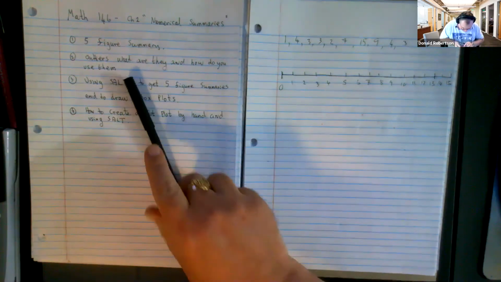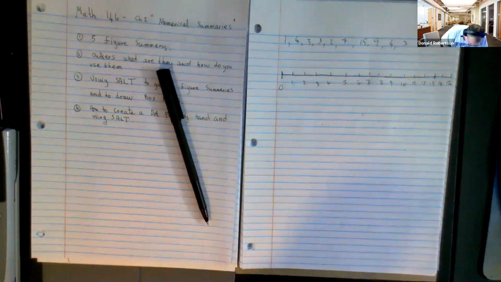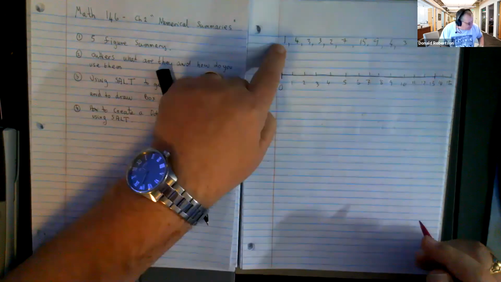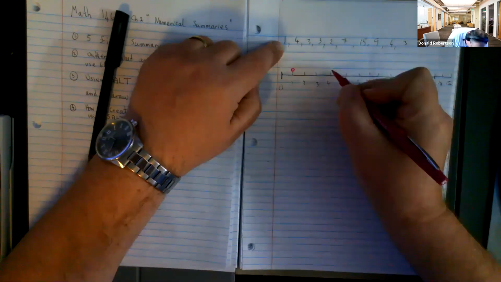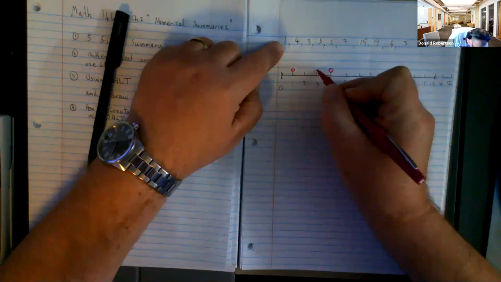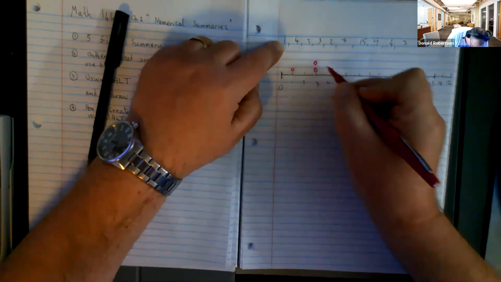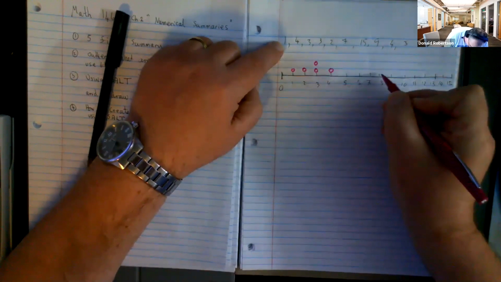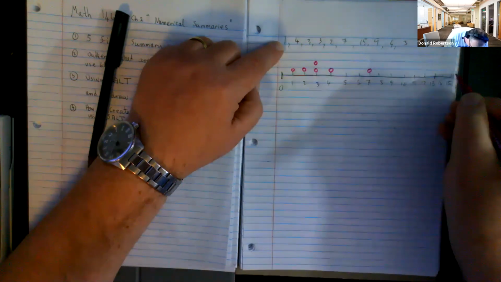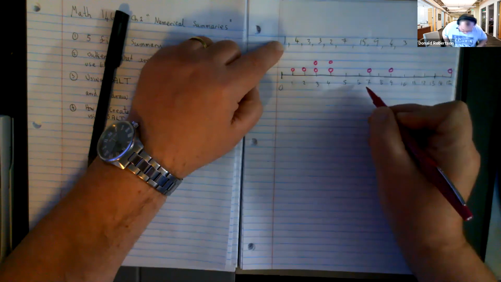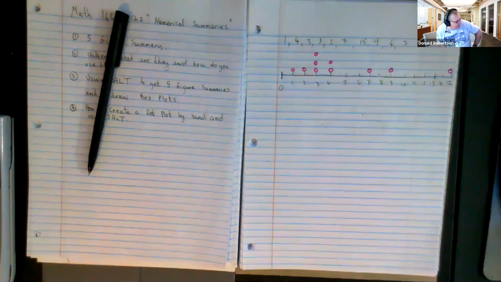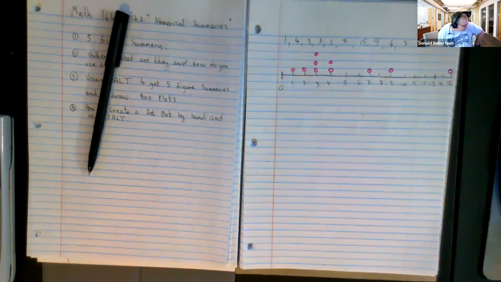It's very primitive, but it's kind of useful. And you don't even need to put the data in order, which is kind of nice. So you've got a 1, then you've got a 4, then you've got a 3, and then another 3, then you've got a 2, then a 7, then a 15, then a 9, then a 4, and then a 3. Would you agree that that is dead easy to do?